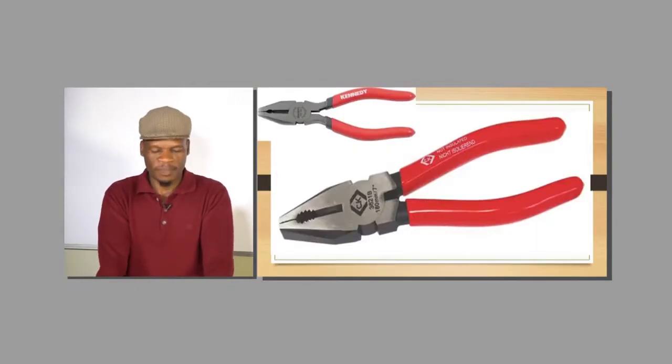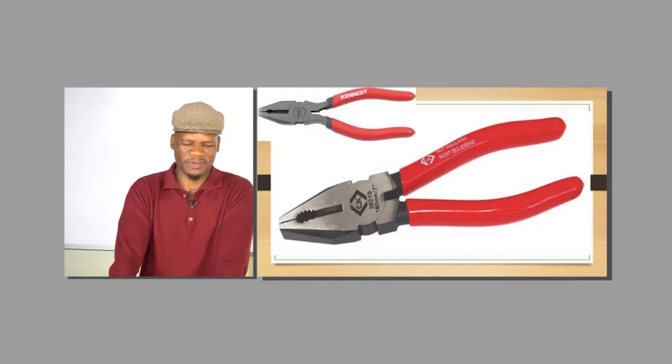Then you've got pliers. You have got a set of pliers. Some of them can be used to cut wires, some of them just to fasten, and some of them can be used to remove some of the materials.